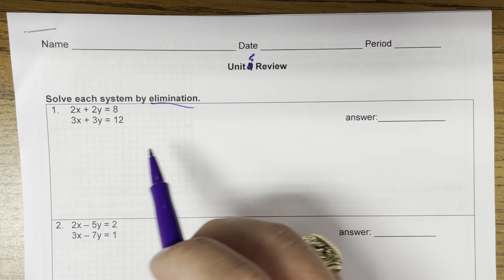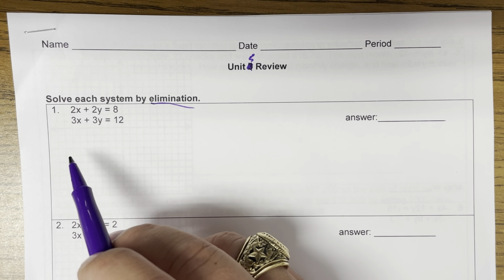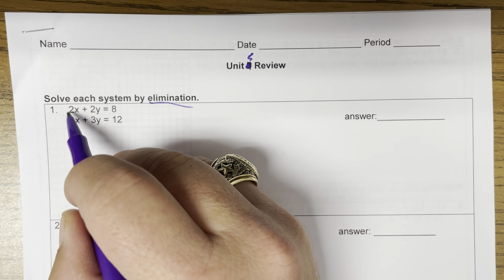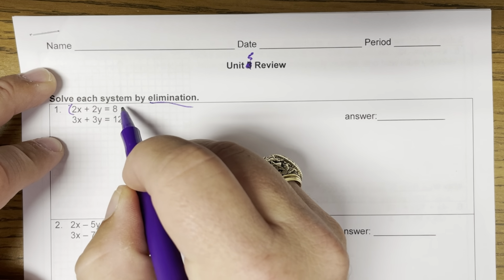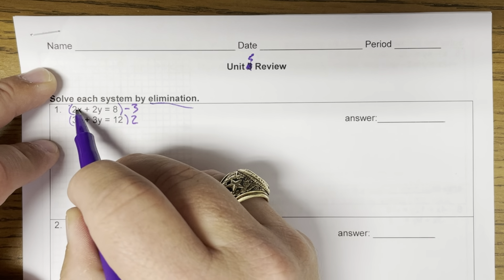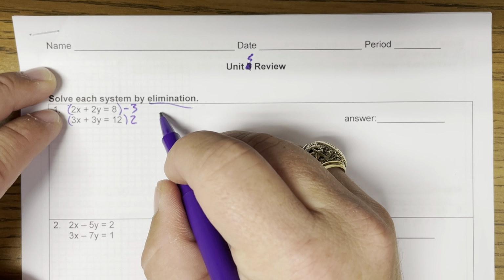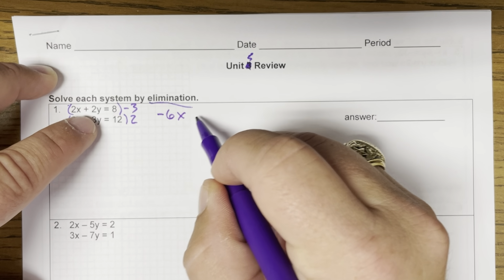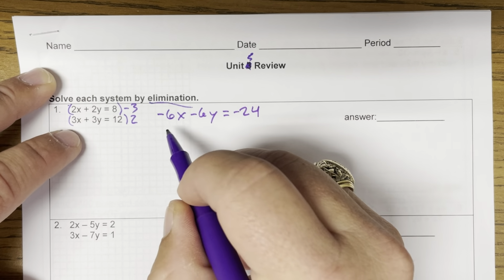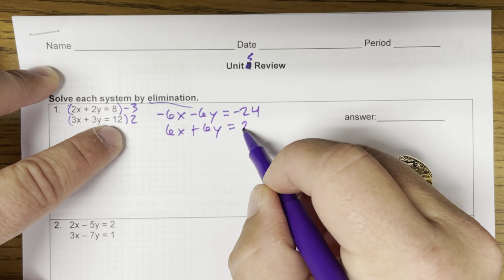For elimination, I want one of the variables to be the same number, but opposite signs. And so 2 and 3, I can see they're both 2 and 3, so we'll make them go up to 6. So I'll make this one -3 on this one and +2 on this one. That'll make this one go to -6 and this one go to +6. And so we'll have -6x, -6y equals -24. And we'll have +6x, +6y, and +24.